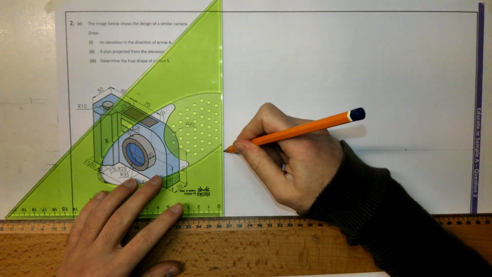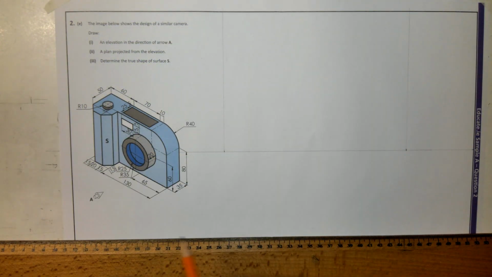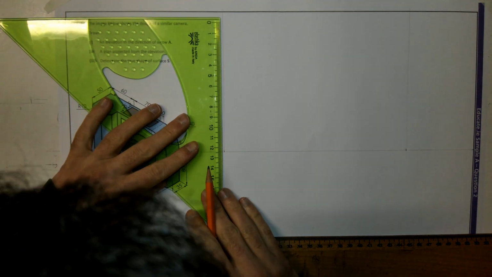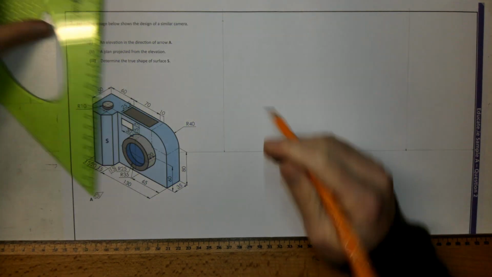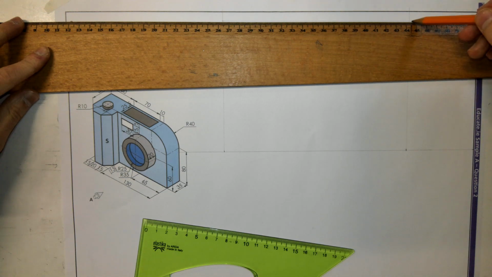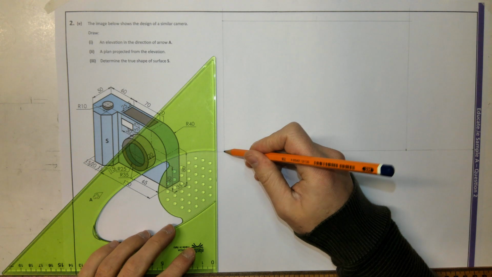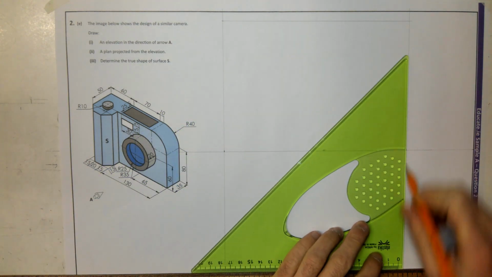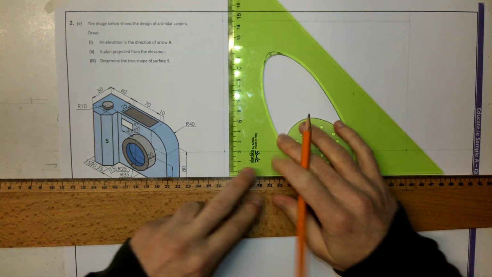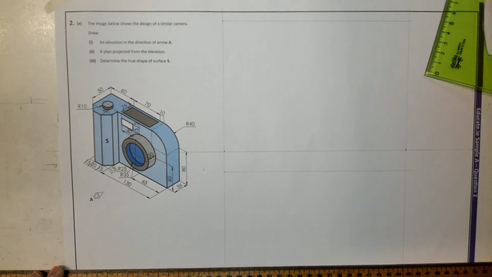So what I can do then is take these two lines up, take my total height, it's 80 plus 40 is 120 and 5, 125, just like that there. And now that box there is going to fit my elevation. Then I'm going to take my lines down, so my widths, and as always 10, 15, even 20mm gap in between my two views. My plan goes directly underneath. I need to get my depth then.